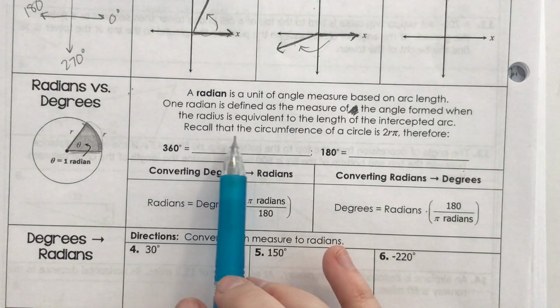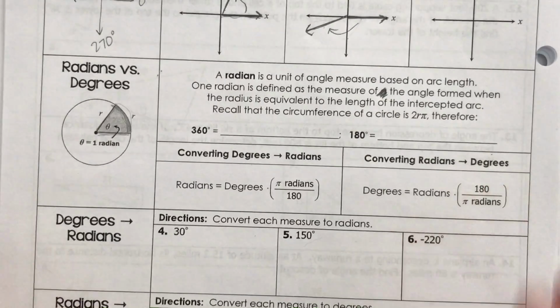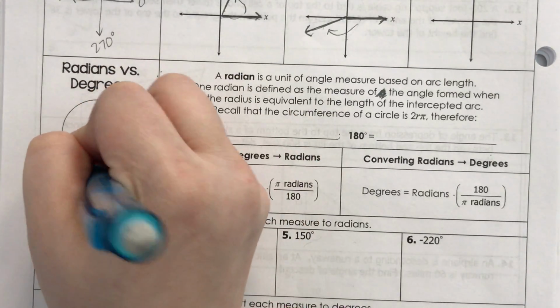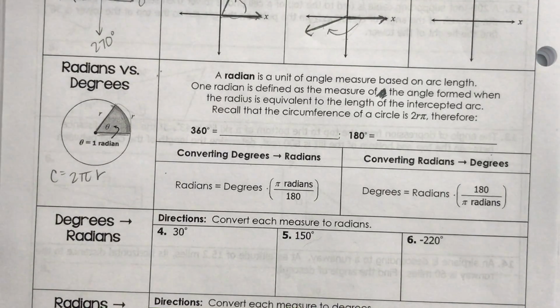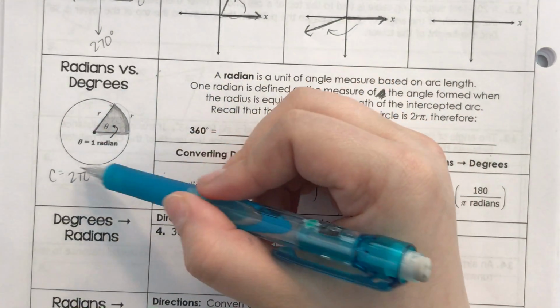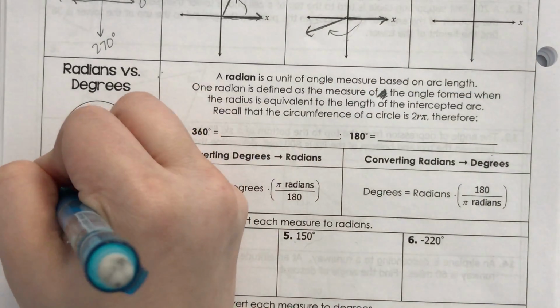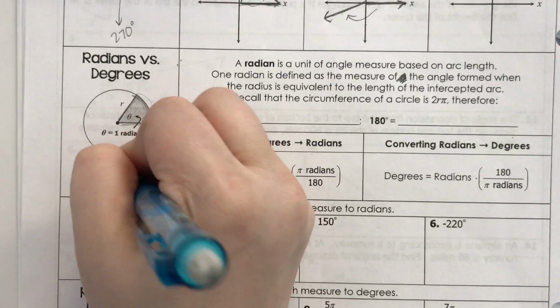Recall that the circumference of a circle is 2 pi r. So let's do this a little bit. Circumference is the distance around a circle. 2 pi r is the circumference. And if we know all the angles in a circle add up to 360 degrees, so 360 degrees equals 2 pi r.